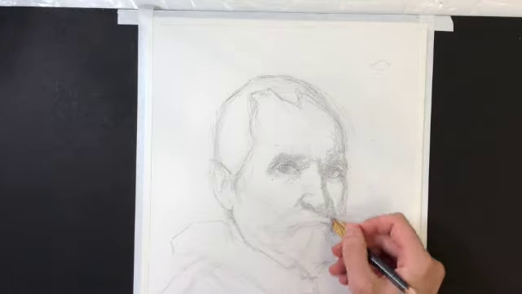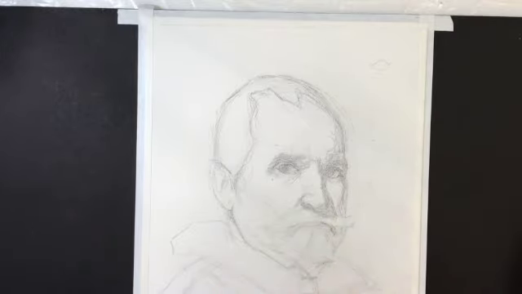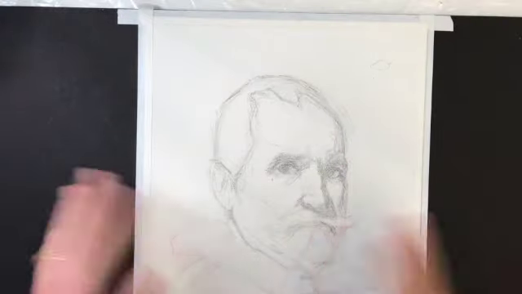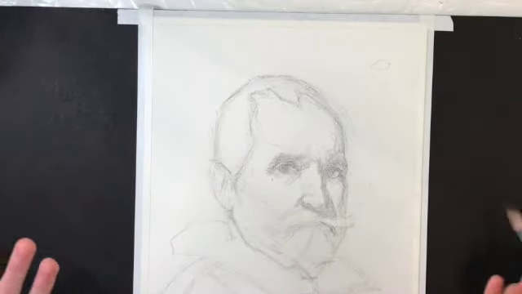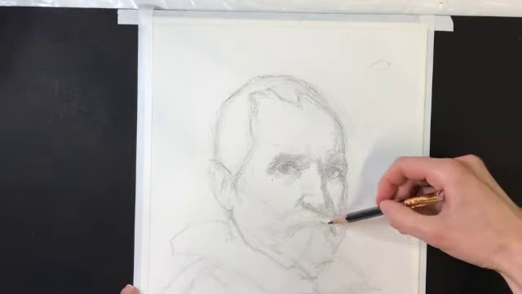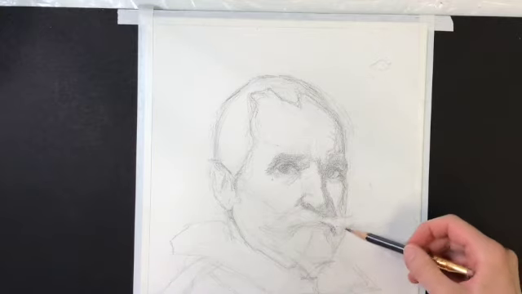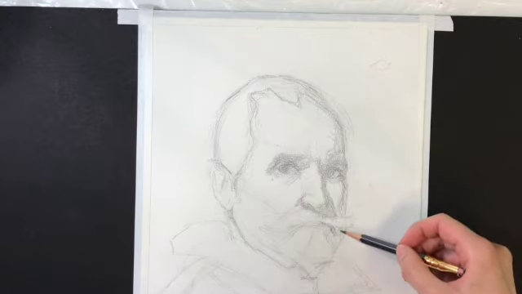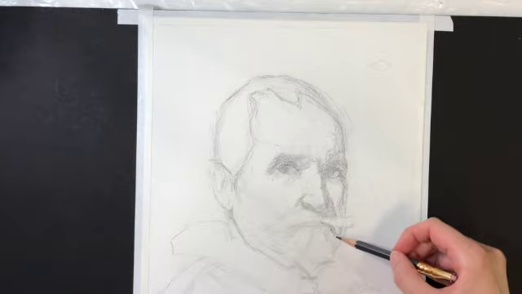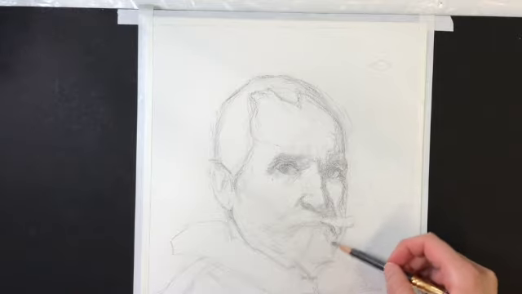And if you're wondering why it's important to group shadow masses together, it makes an abstract shape, and these abstract shapes are a lot easier to gauge. So you're trying to make your job of gauging all these proportions and everything as easy as possible.